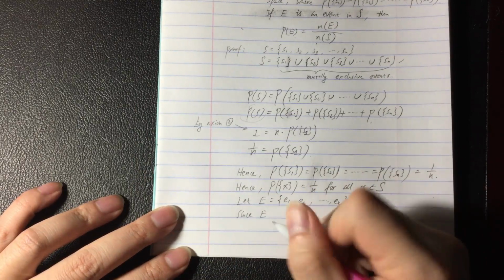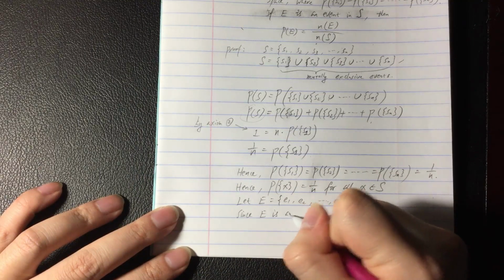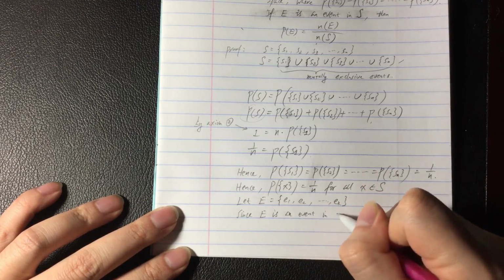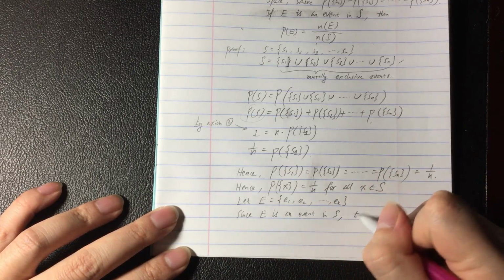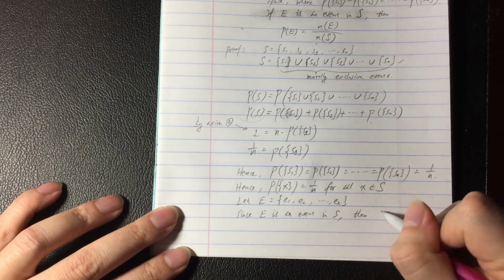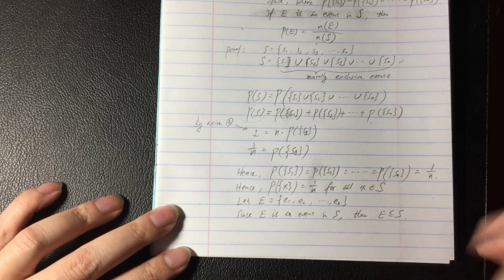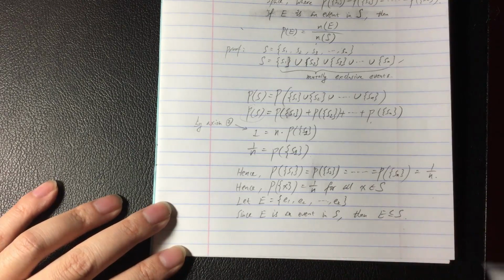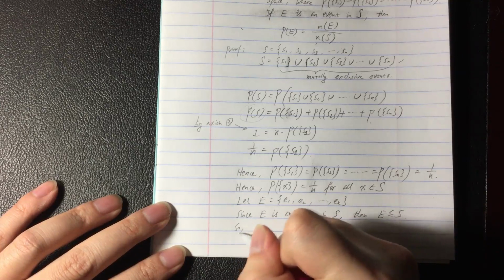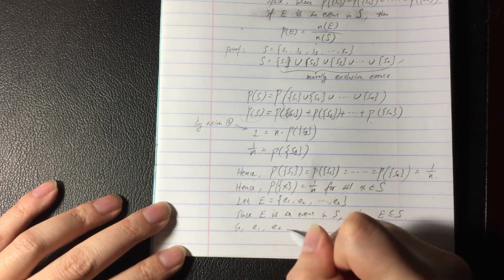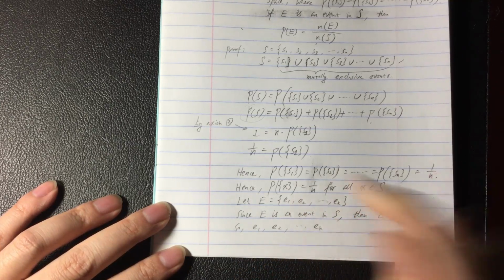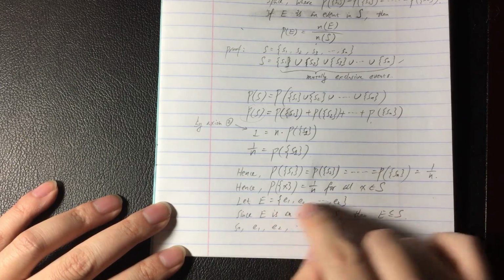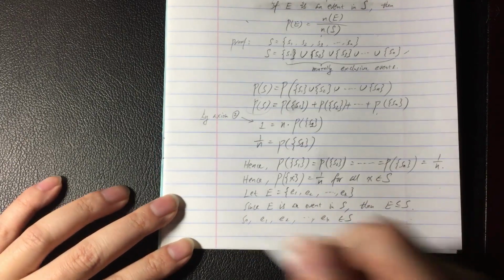Since E is an event in S, then E is a subset of S. So E1, E2, up to EK, every element here belongs to the set S.